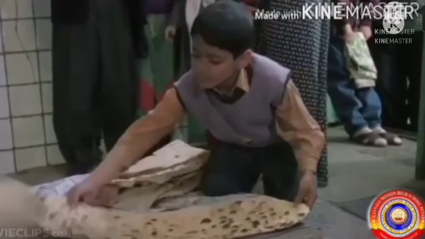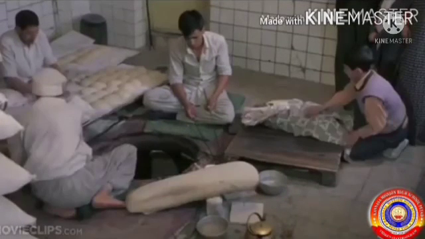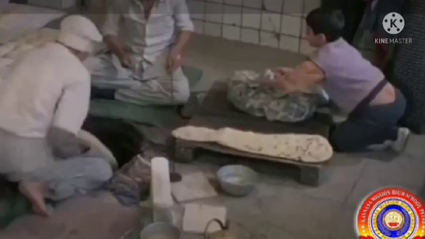In scene 2, Ali enters a bakery and collects some baked naan, stacks them on a piece of cloth and ties the cloth into a bundle.